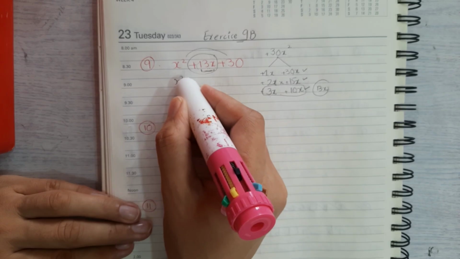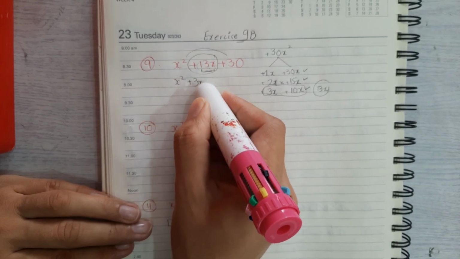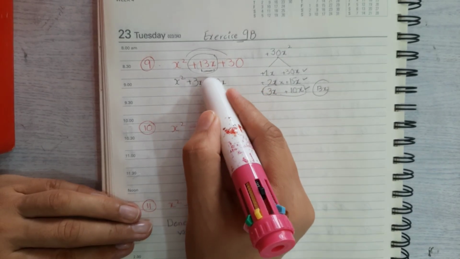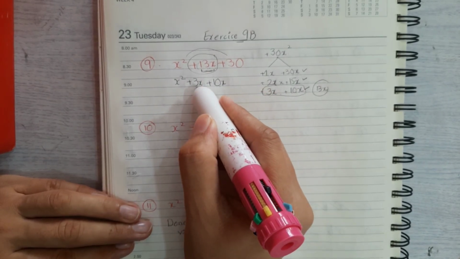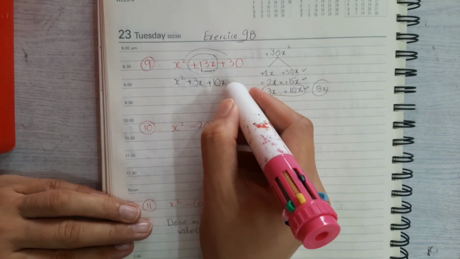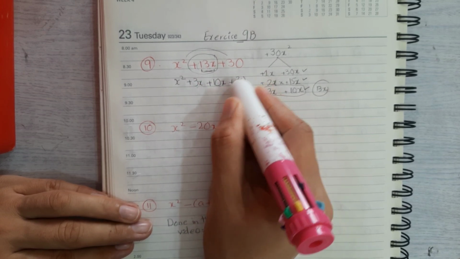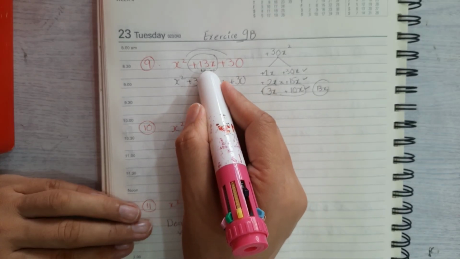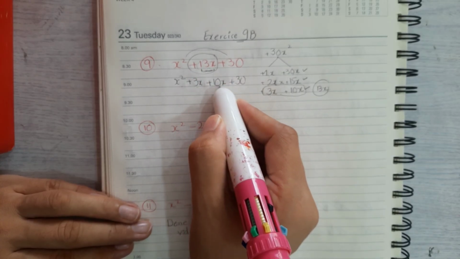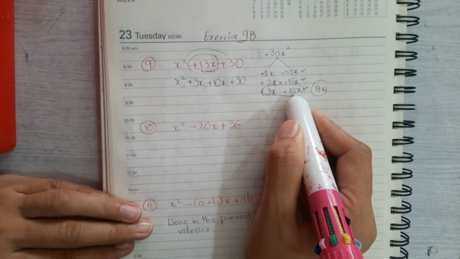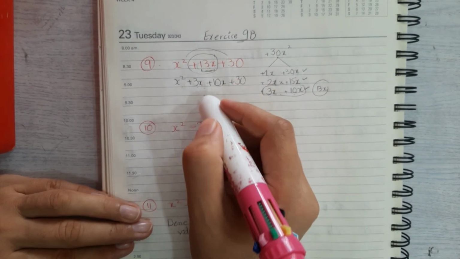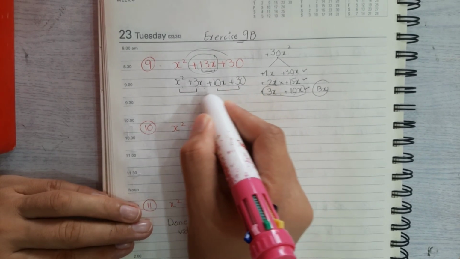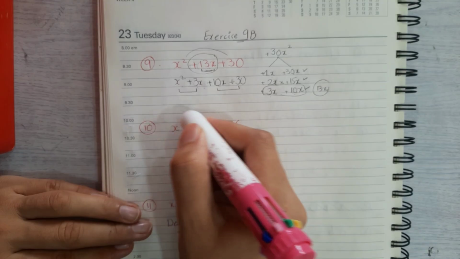So let's write x squared plus 3x plus 10x plus 30 as it is. Instead of 13x, we will be writing 3x and 10x, because 3x and 10x will give you 13x. The first term and the last term will be written as they are, and the middle term will be written in two parts because we have decided on the factors which make up 13x. As discussed in the previous video, we split the terms and come up with the factors.